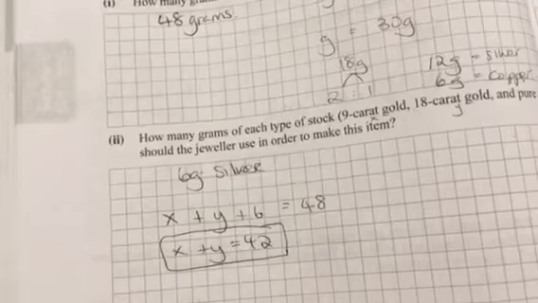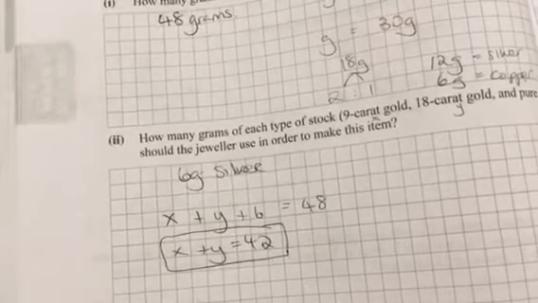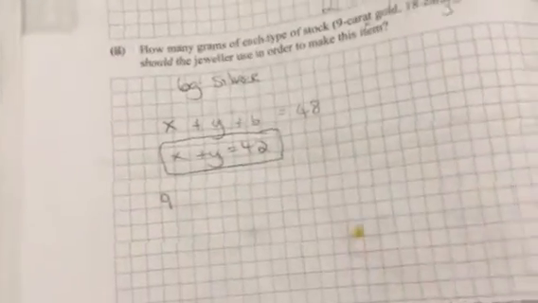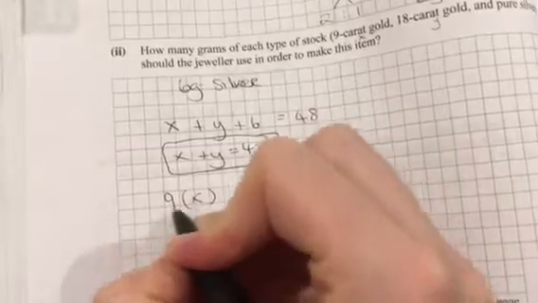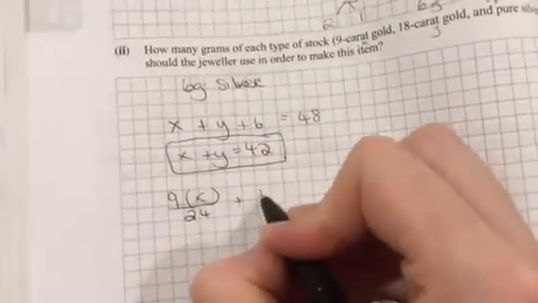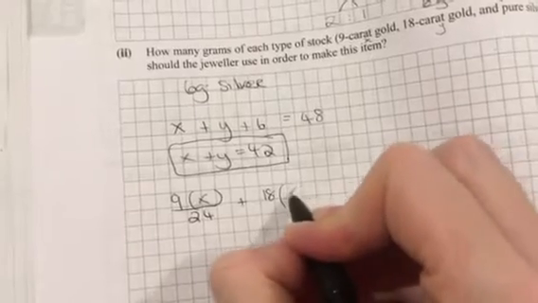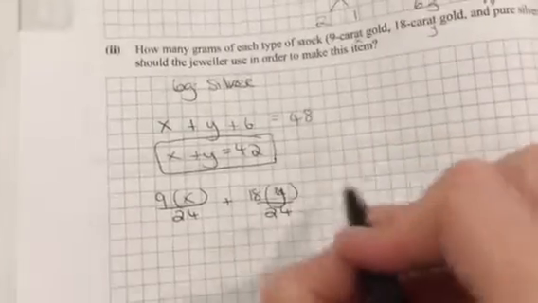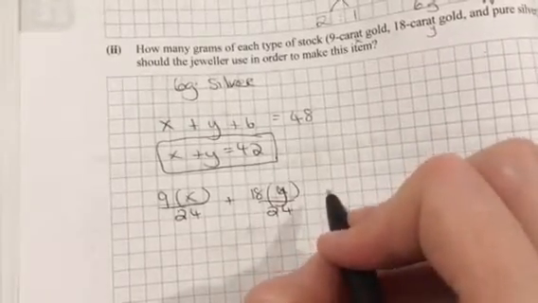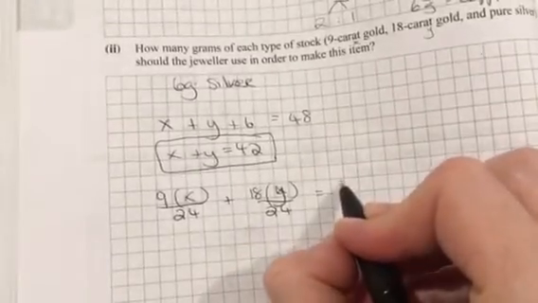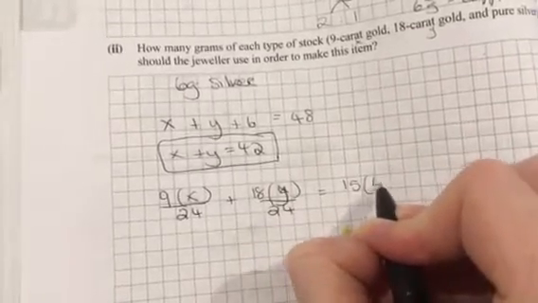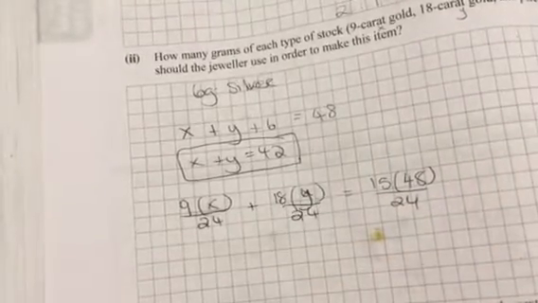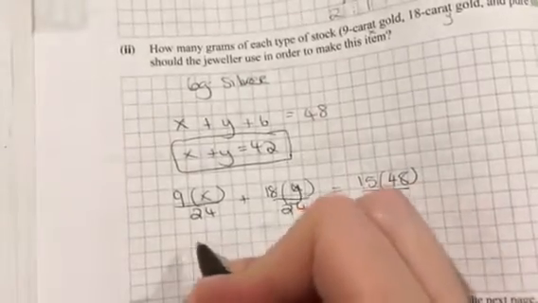We could also talk about the gold content in the jewellery. And if we look at the 9 carat, a certain amount of it, X over 24, plus the 18 carat, there's a certain amount of it, Y, all over 24. And that's equal to 15 carat times the 48, all over 24. I can multiply across by 24, and you get your second simultaneous equation.